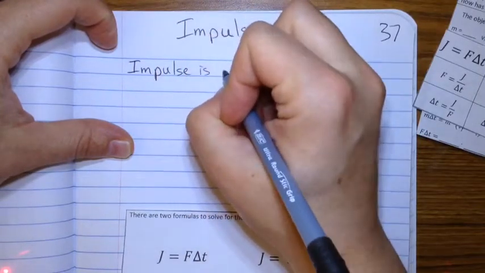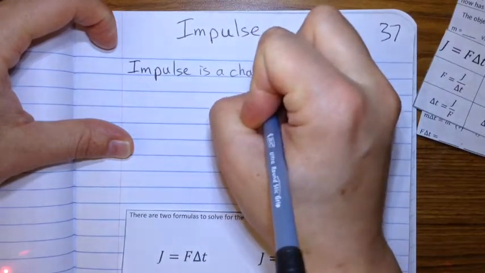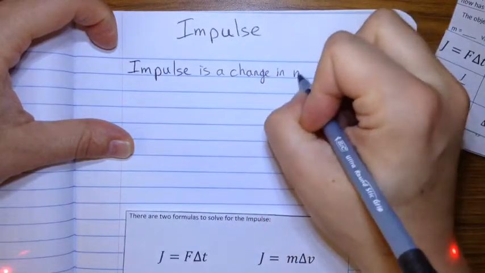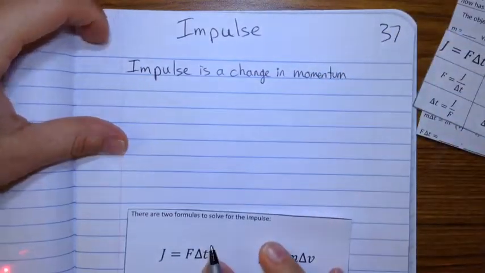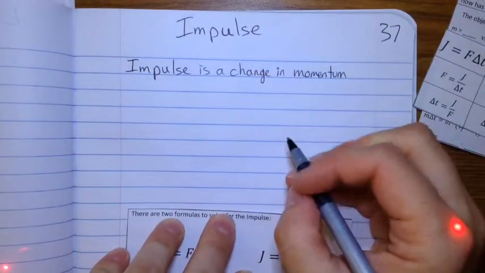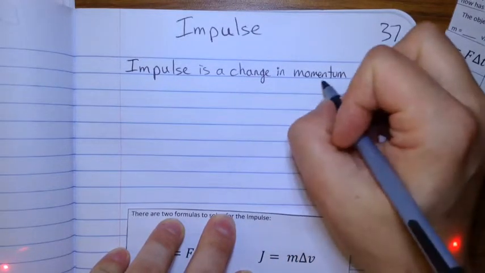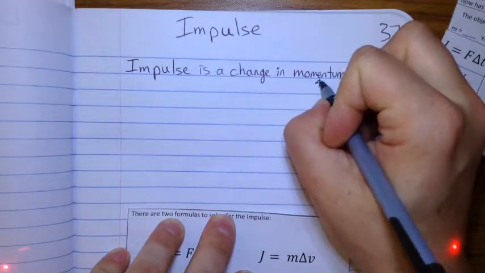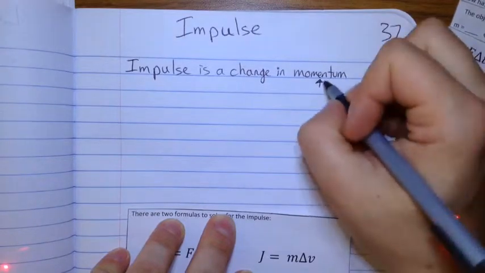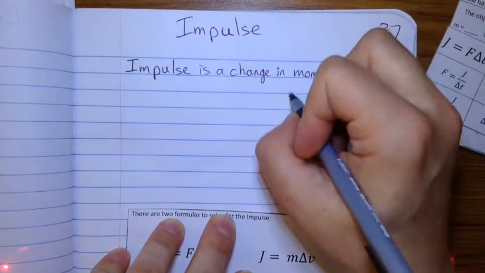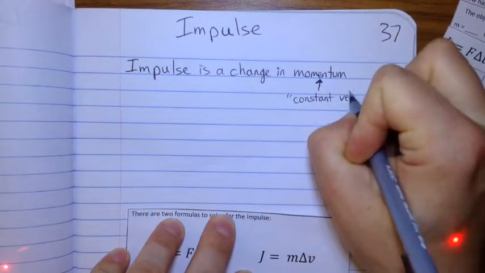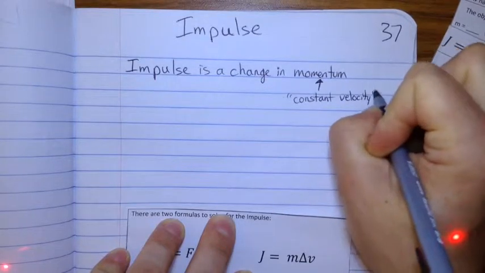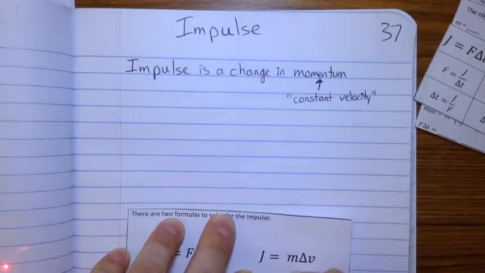Impulse is a change in momentum. So first of all, let's talk about momentum. When we talked about momentum, that's the mass times velocity. The key to this was remembering that we were talking about constant velocity. The object is moving with a constant velocity, and if it has mass, then we have momentum.